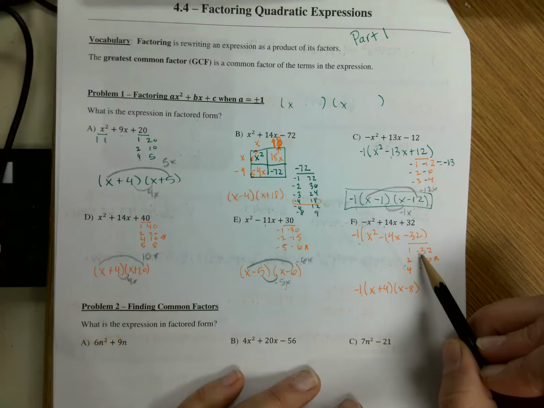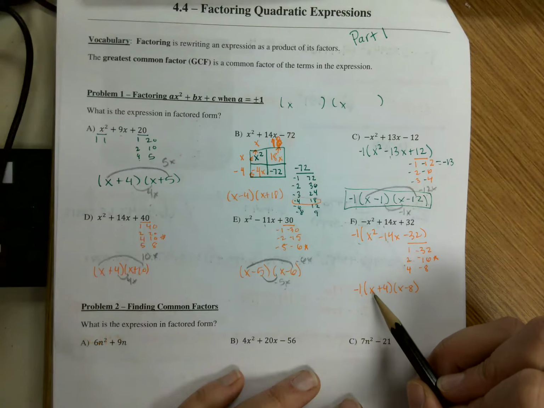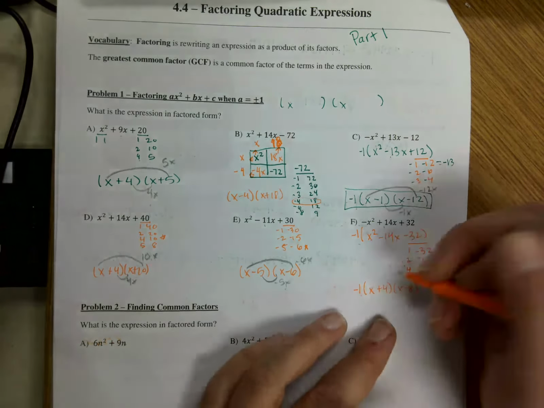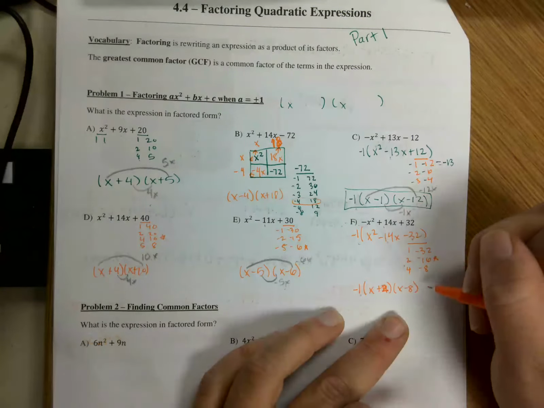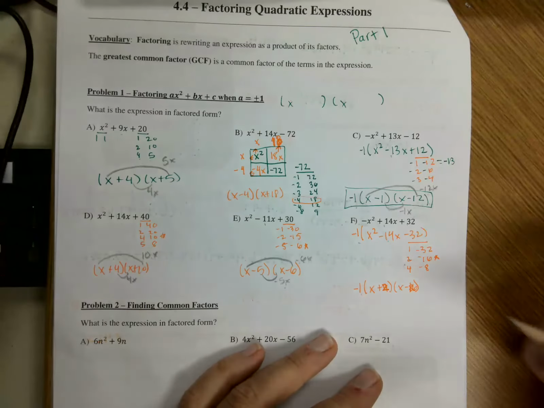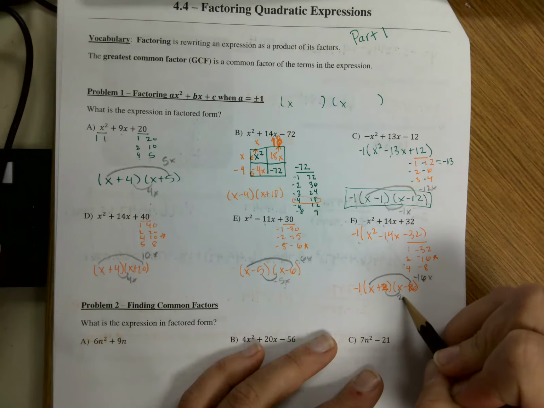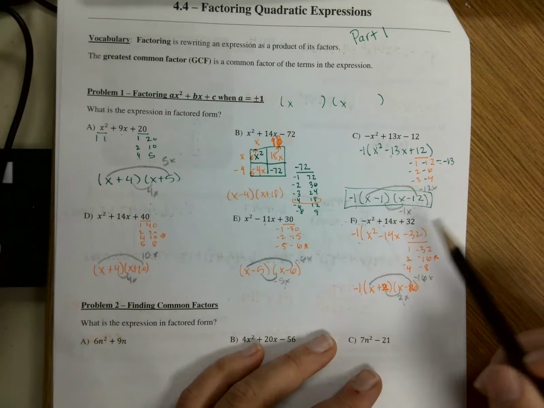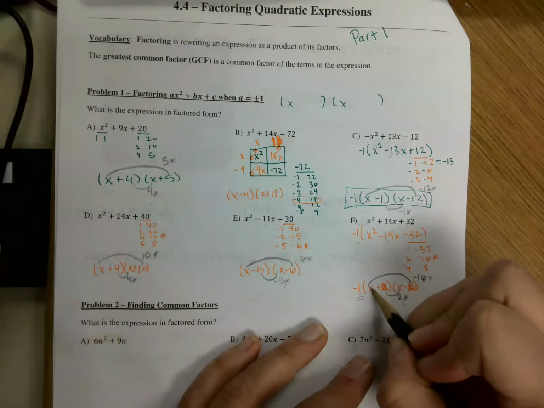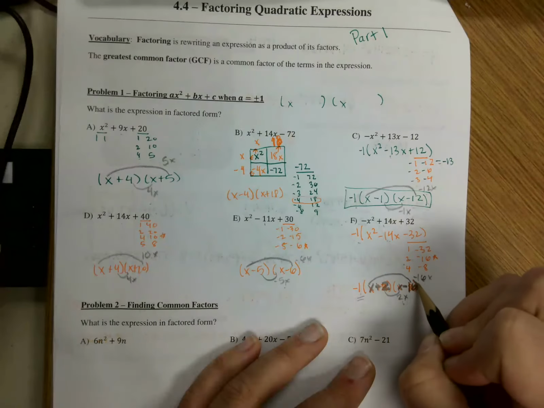Here I took out a negative first, that switches the signs. So factors of negative 32. So 2 and 16. Why did I write 8 there? Not sure why I wrote 18 and 8. Check my inside, check my outside. So this becomes a negative 16x. This gives me 2x, and together that gives me a negative 14. Again, you need to have that negative 1 out in front. That's x plus 2, x minus 16.